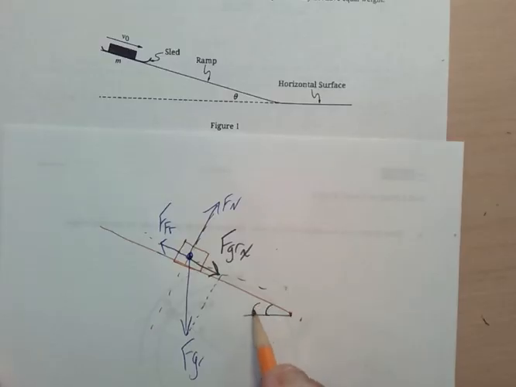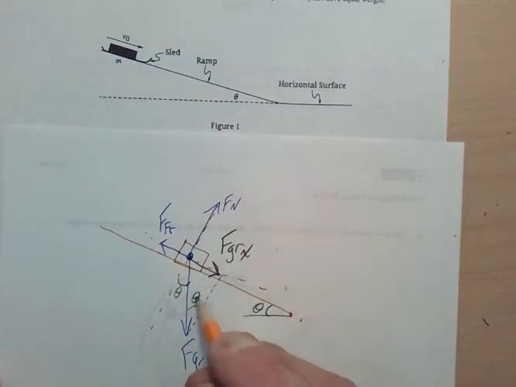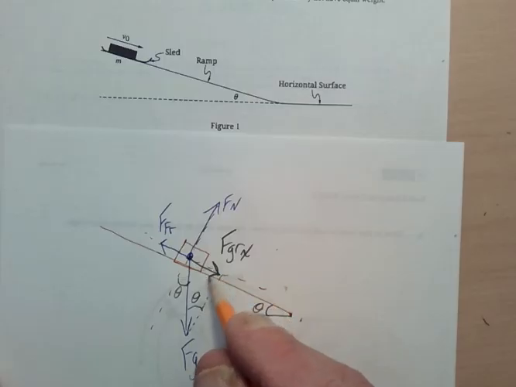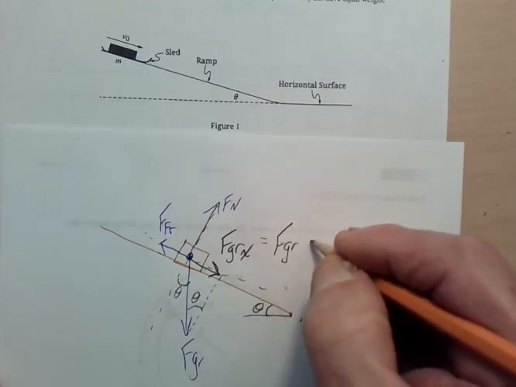Now, very quickly, you know this too. If this angle is theta, we've been through this a bunch of times, then this is theta. And if that's theta, this is theta, which means we're looking for the opposite leg, and we know the hypotenuse is force of gravity. So gravity on the x-axis is force gravity sine theta.